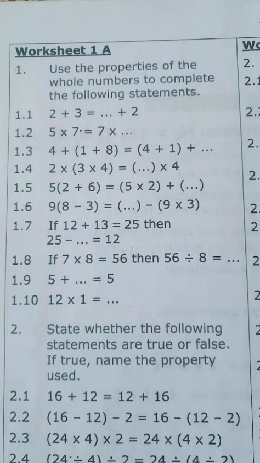5, then we have brackets. The relationship between 5 and the brackets is multiply. So 5, then brackets. In brackets, we have 2 plus 6, and then closed brackets. Then it's equal to, in brackets, 5 times 2 plus, what's missing in brackets there? Okay, Lesego says 5 times 6.